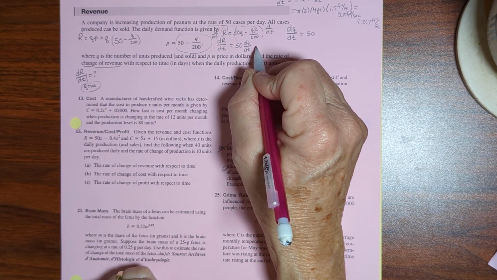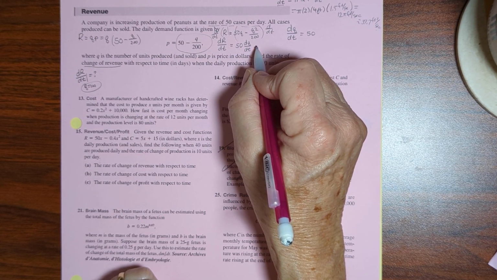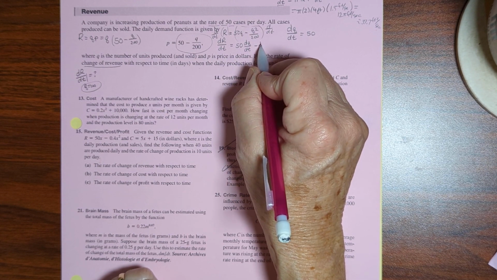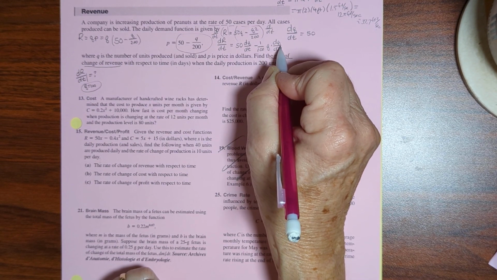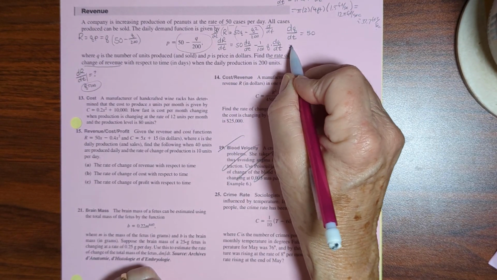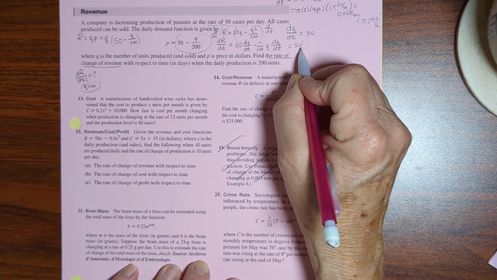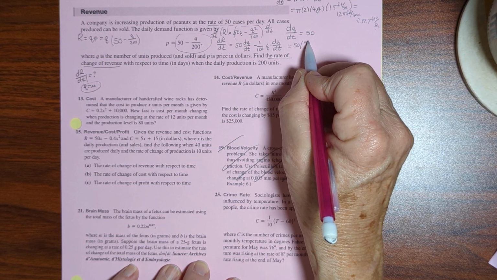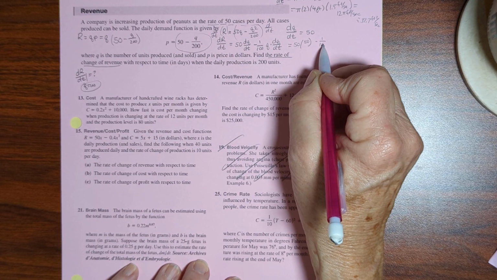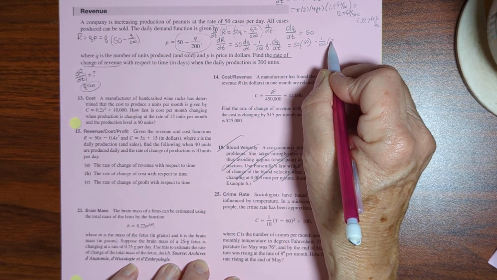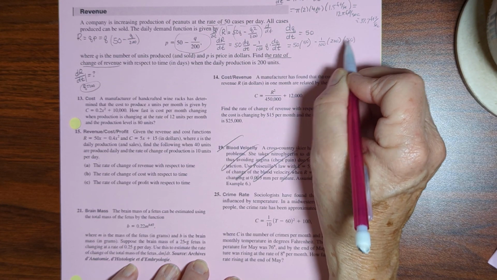Now we take the derivative of negative Q squared over 200, so the 2 will come in front, so we'll have negative 2 over 200, or negative 1 over 100, times Q times dQ/dt, which is like the little y prime. We plug all of our numbers in because we want to know when Q is 200. This is going to be 50 times dQ/dt, which is 50 cases per day, minus 1 over 100 times 200, the amount of production, times dQ/dt, 50 cases per day.